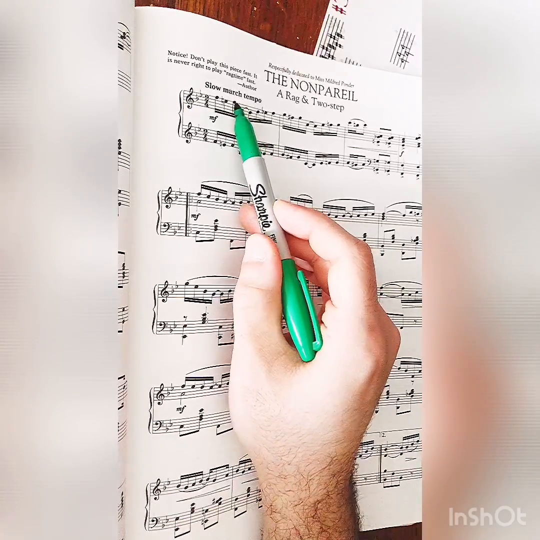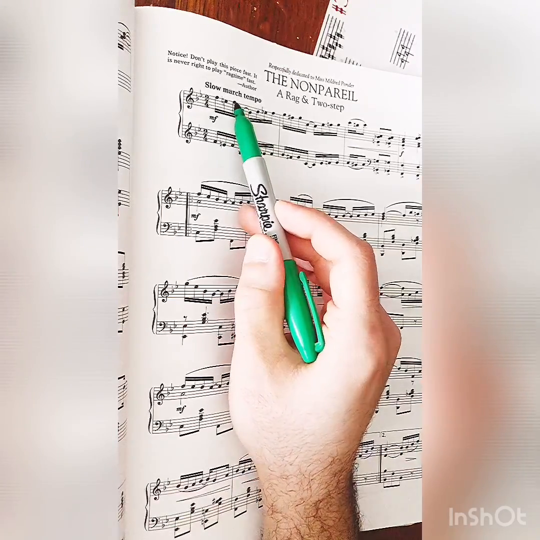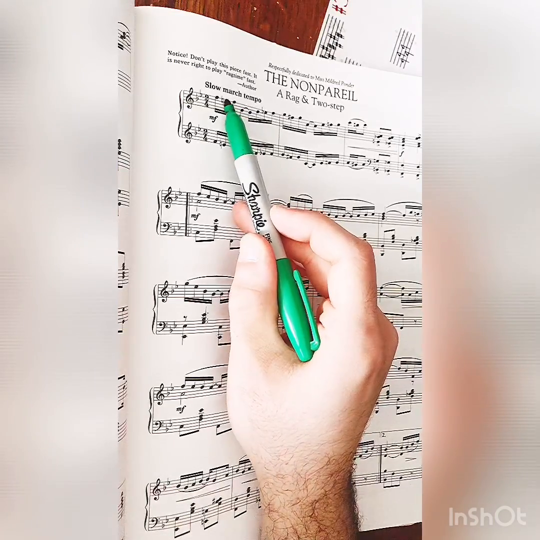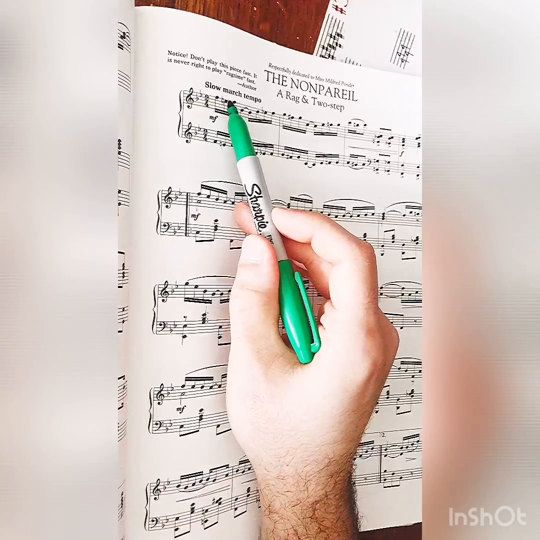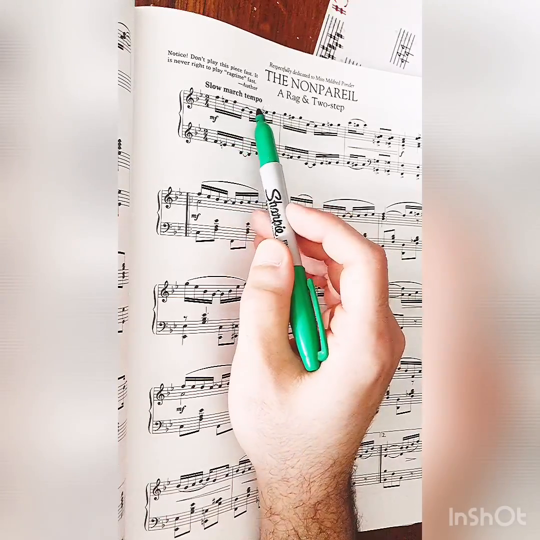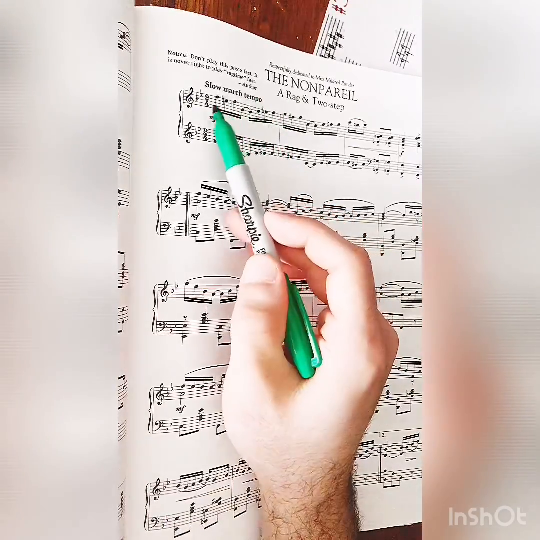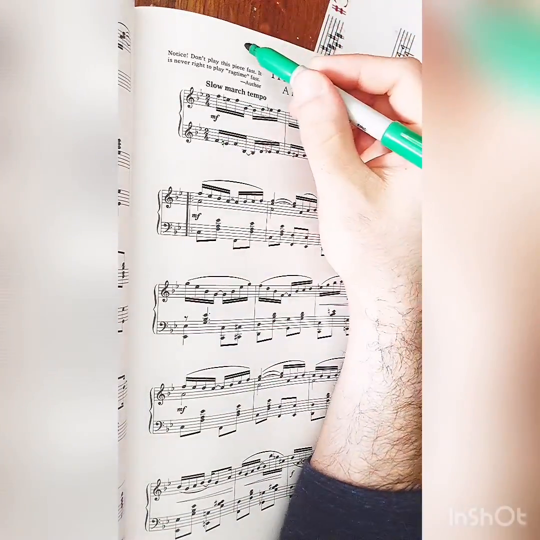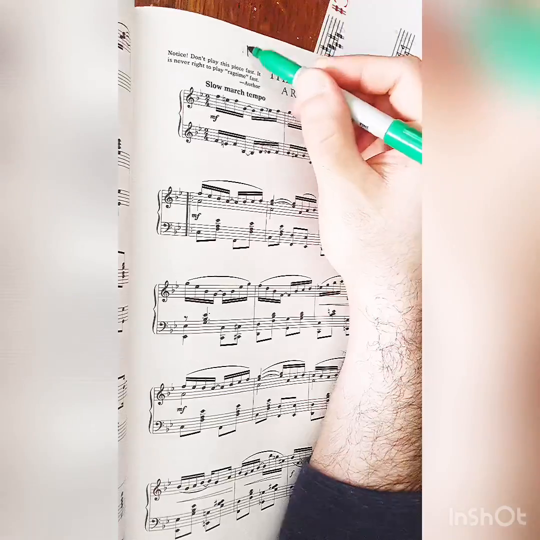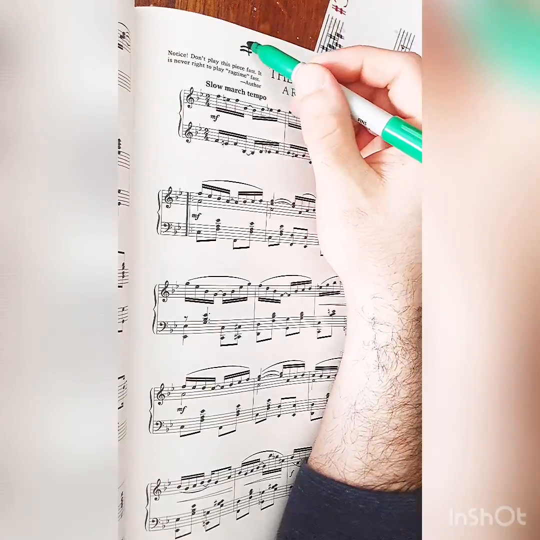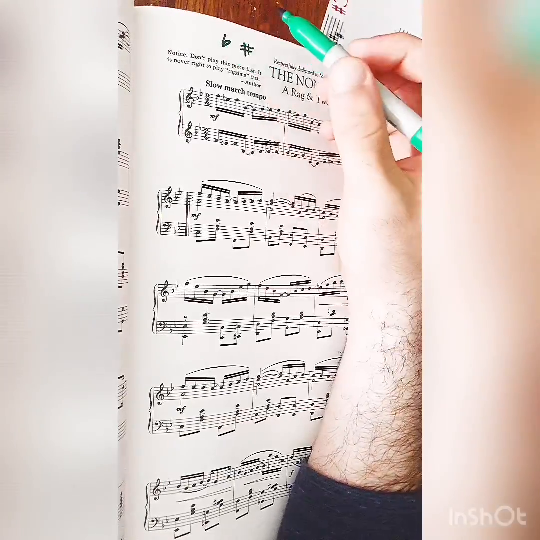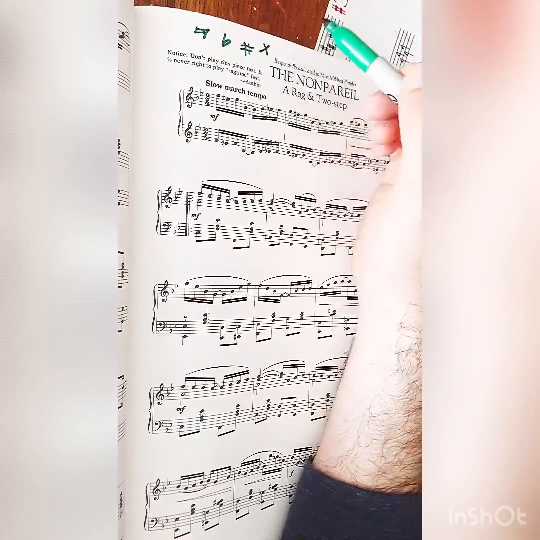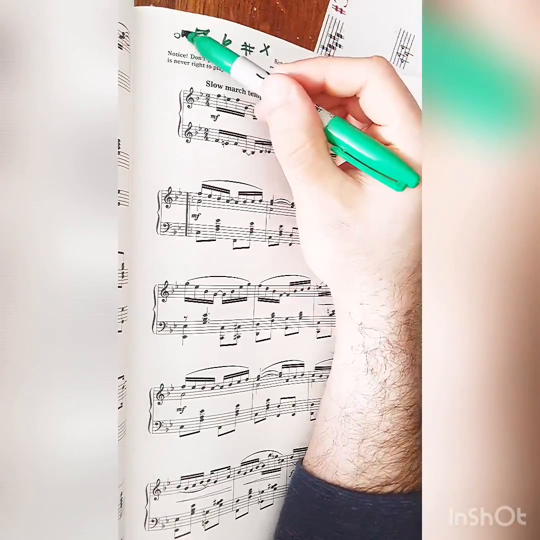Let's say there was another E next to that one. That would also be natural, because any E following this natural sign is going to be natural unless otherwise notated. Again, if you wanted to go back to flat, you have to put the flat symbol in there. Okay, I think I mentioned that before. The pound sign is the sharp symbol, the B is the flat, and this is the natural. I believe an X is double sharp, and two B's would be double flat.